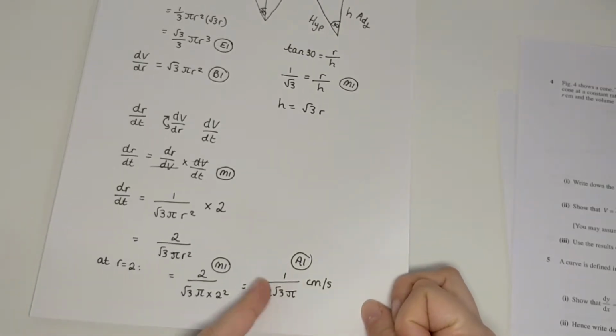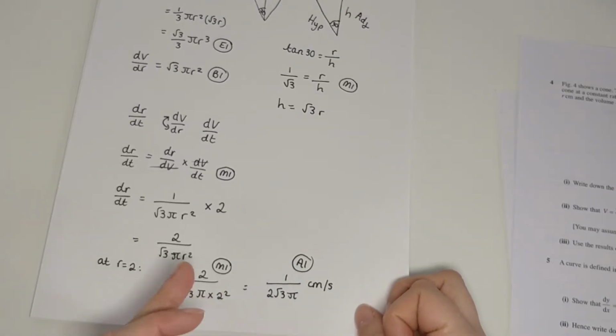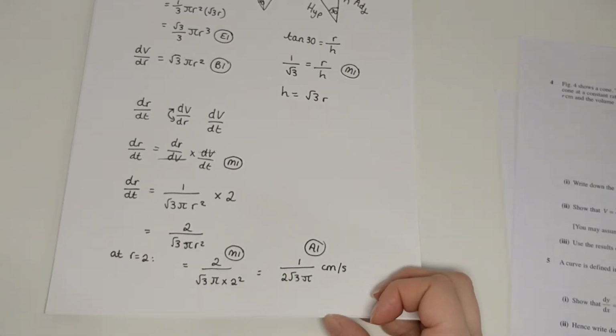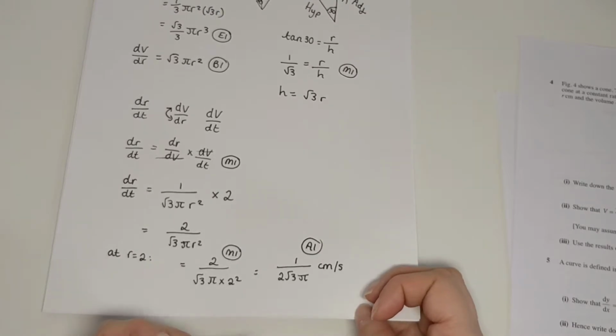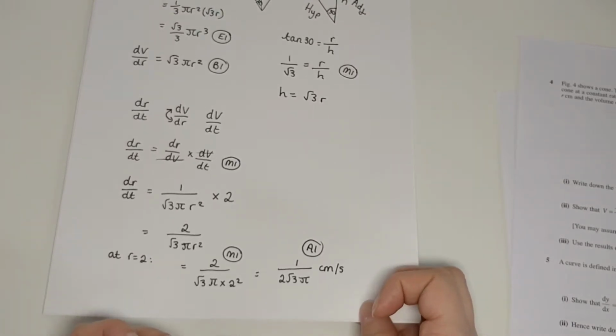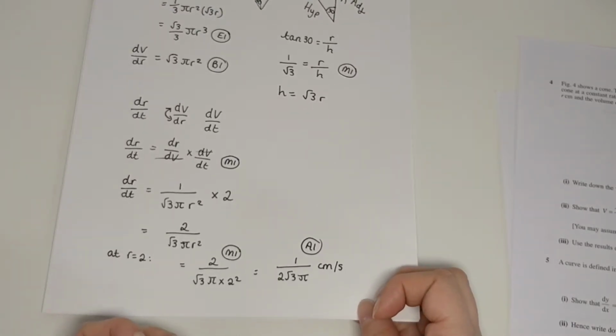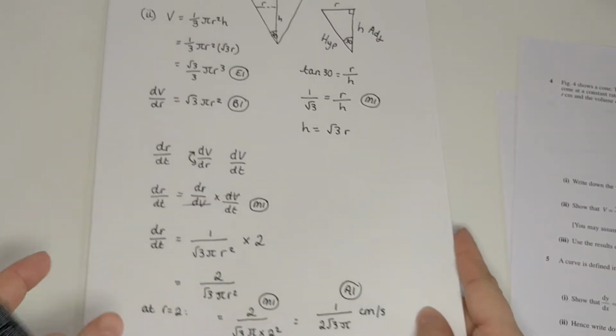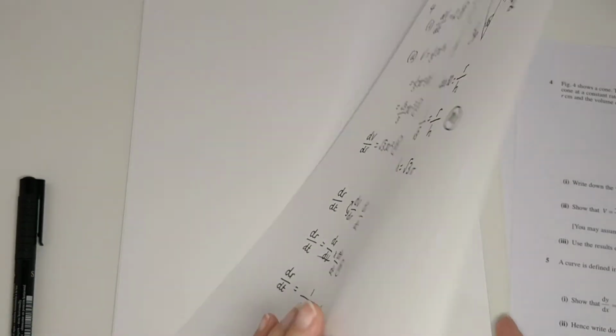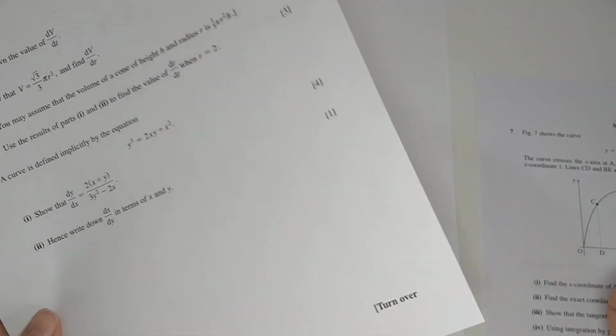But this answer just looked nice to me, and I'll get the mark either way. It doesn't say whether you have to have your units there to get the mark. I don't think they would punish you for that, but try and put units. We've been telling you since year 7 to put units.